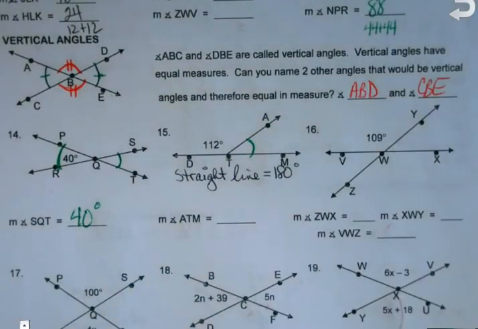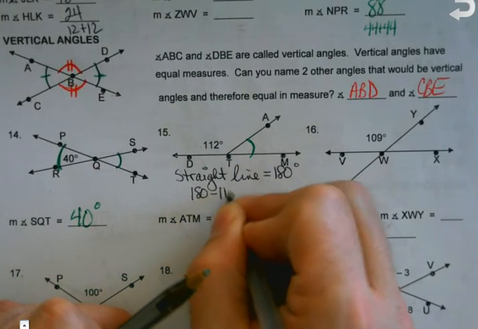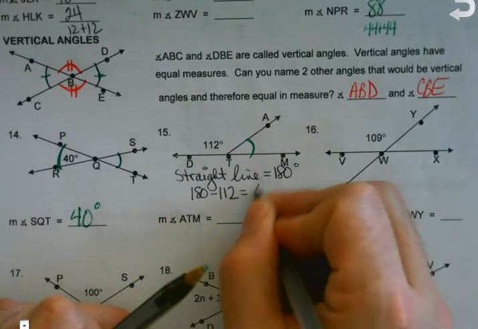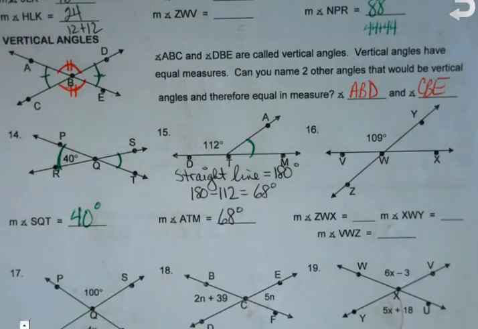I'm trying to find this missing piece. You guys are good. So 180 minus 112 is what my other angle is going to be. So there are lots of little things to kind of focus in on and pay attention to, but it's nothing that's out of the way that we can't get to.